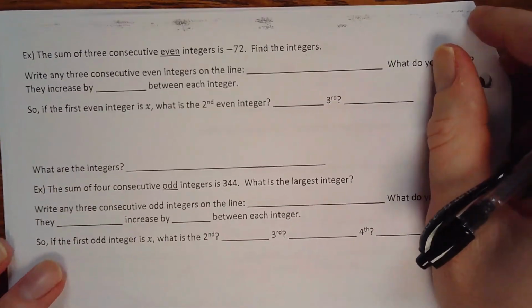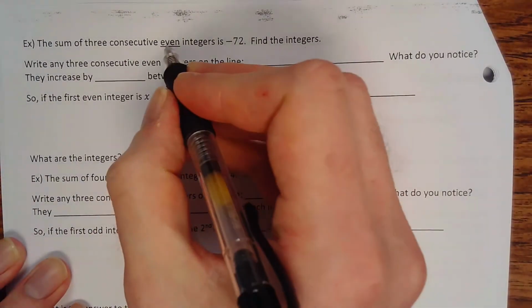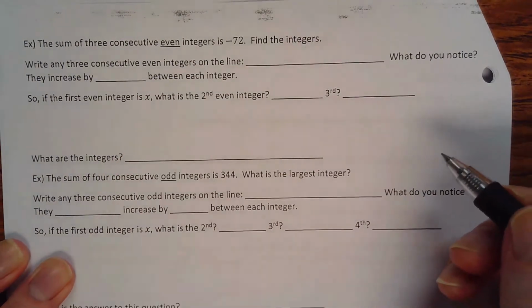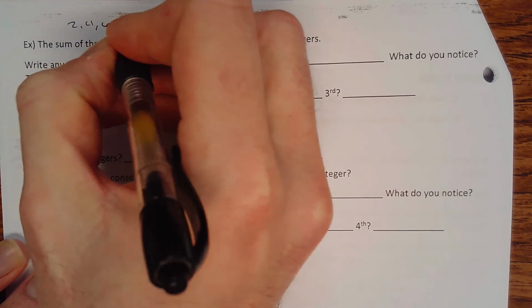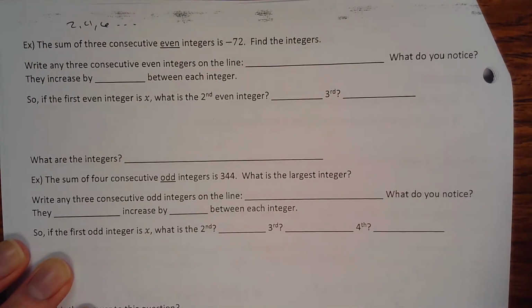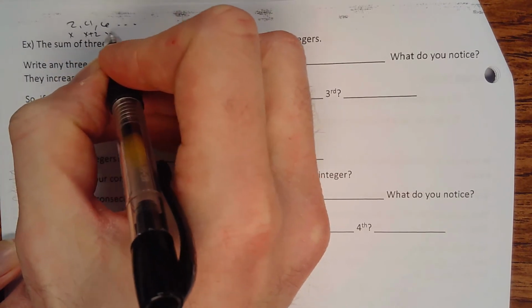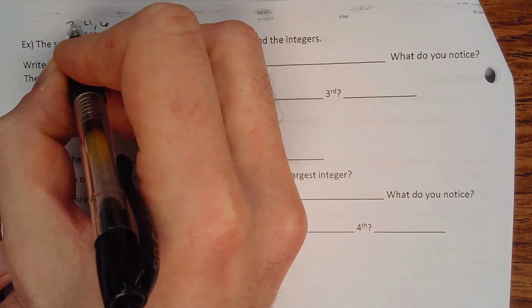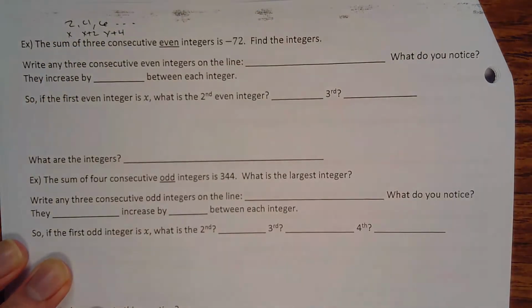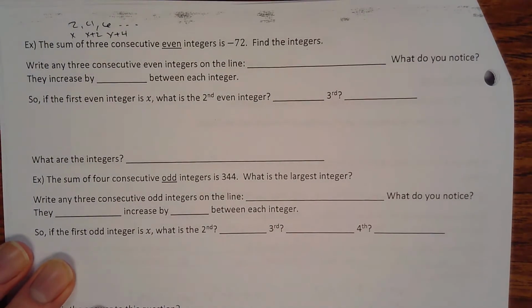Now we've got the sum of 3 consecutive even numbers. So you think even numbers are like 2, 4, 6, and so on. Those are 2 units apart. So if the first one was x, this would be x plus 2 and x plus 4. It's going to be 2 more, 2 more, 2 more. You just keep adding 2 every time. The same thing is going to be true if it's odd. Okay, so when we get down to the odds, it's going to be pretty much the same thing.